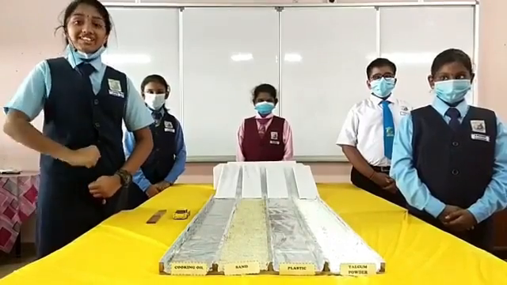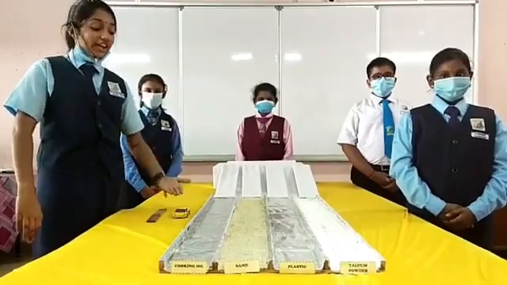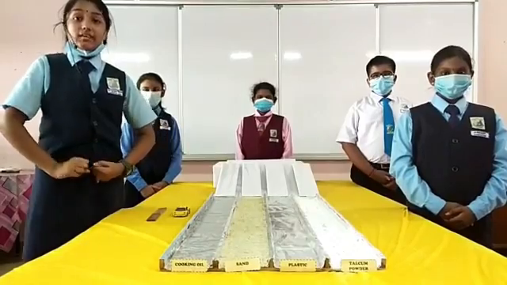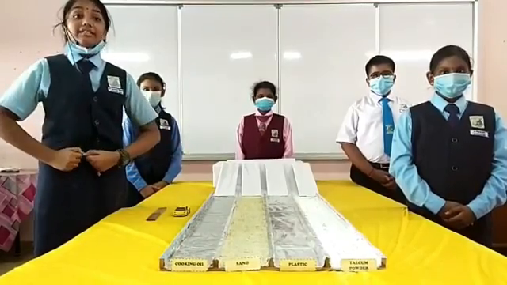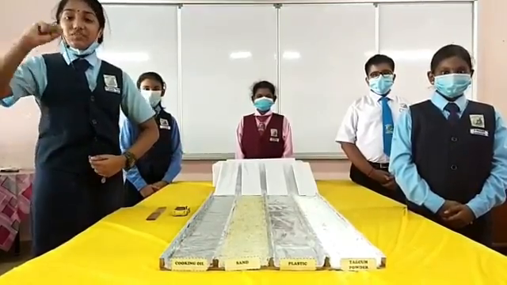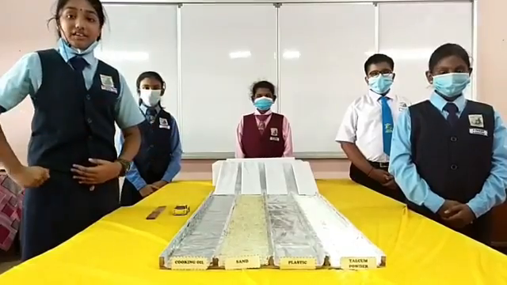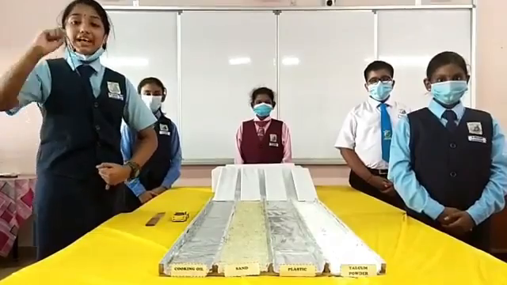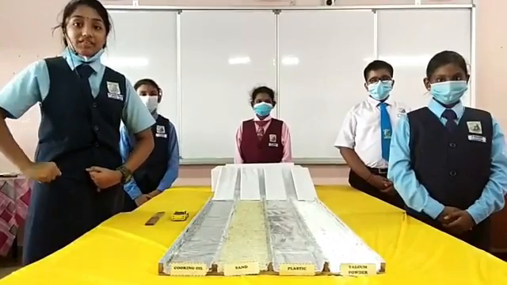The average distance traveled by the toy car in talcum powder is 120 centimeters. This result proves that talcum powder produces the least friction compared to other surfaces. This is because talcum powder has the smoothest texture among the surfaces.